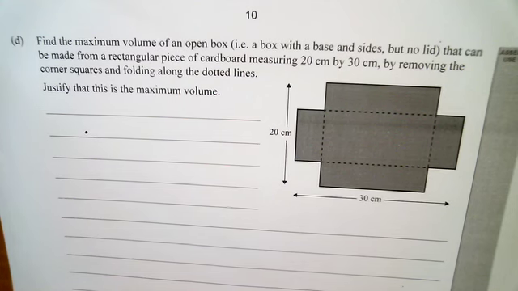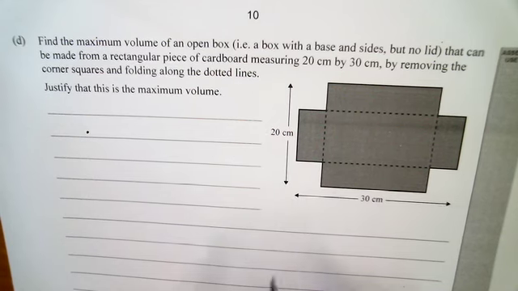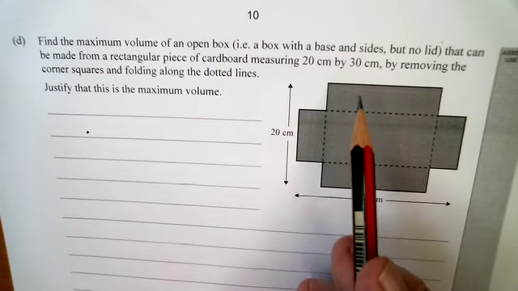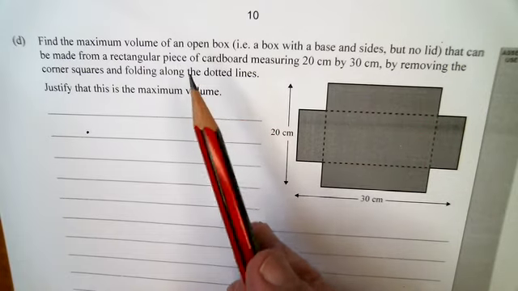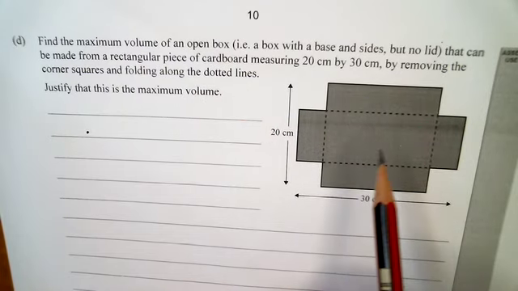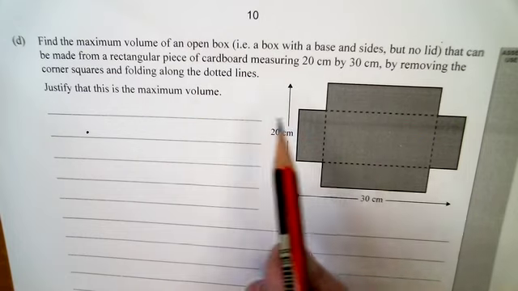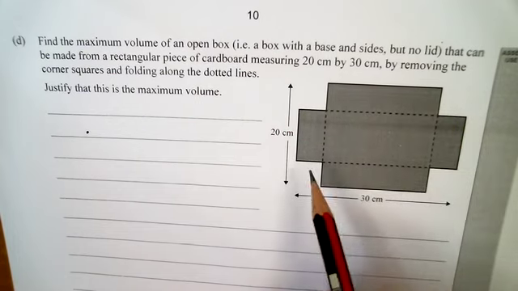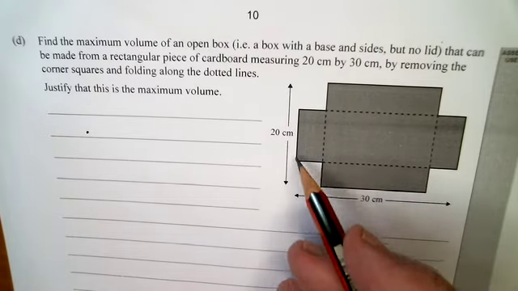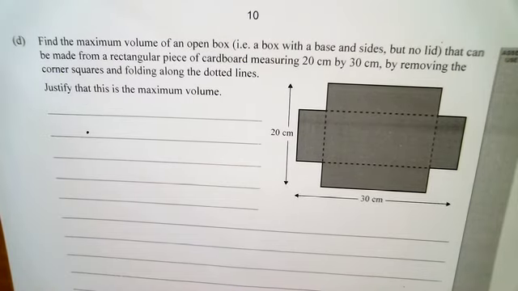Question 3D says find the maximum volume of this open box. It's got a base and sides but no lid. It can be made from the following piece of rectangular cardboard measuring 20 by 30, by removing the corner squares, in other words removing these bits here, and folding along the dotted lines. Justify that this has a maximum volume.